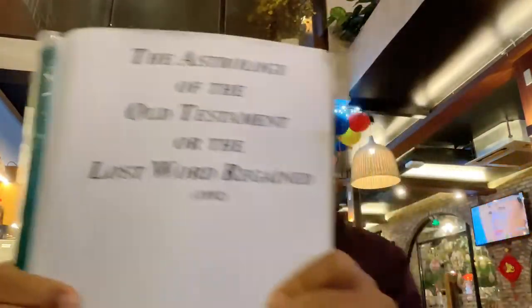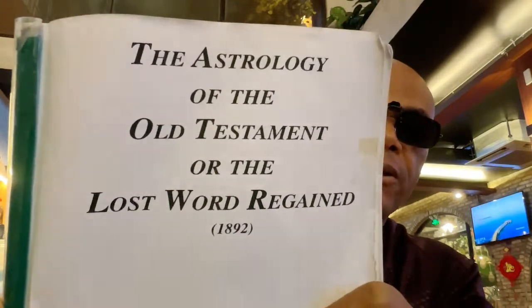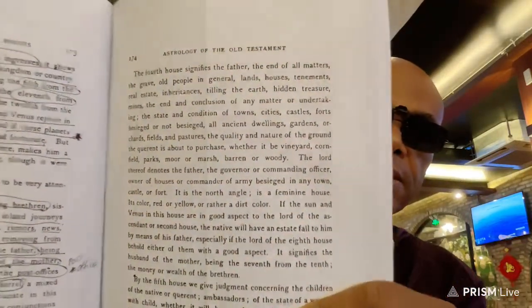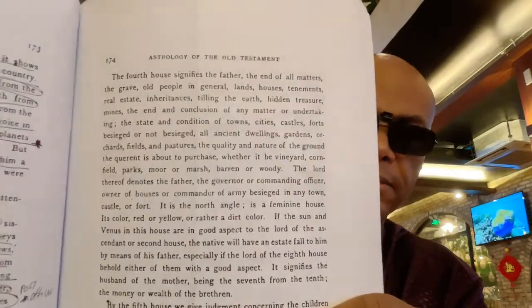All right, y'all. Let's get into it. Our topic for today is the fourth house. I don't know if I introduced the course. Welcome to the free astrotheology course. This is our primary textbook, the Astrology of the Old Testament, or the Lost Word Regained, published in 1892 by Carl Anderson. So we're on page 175. It's hard to believe we went through this book so quickly. A link to the free PDF is in the community section. So y'all can pause this. There it is. The fourth house.